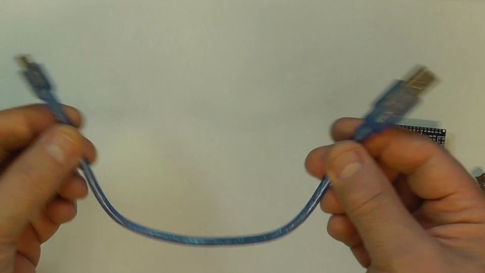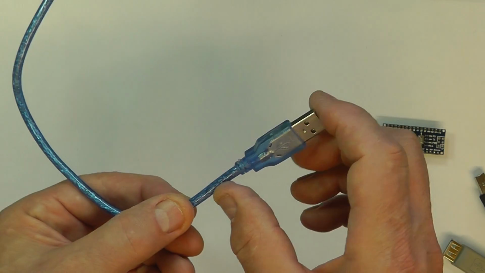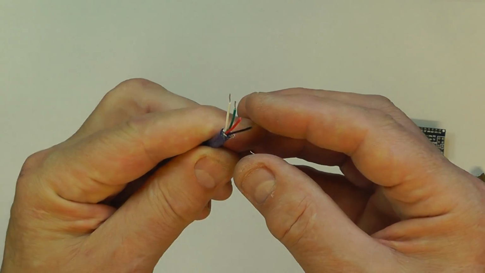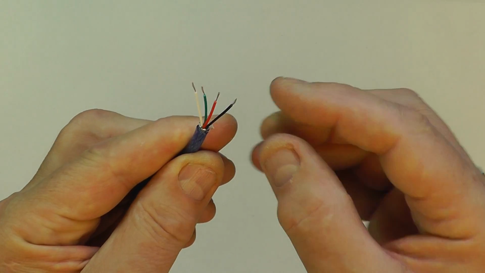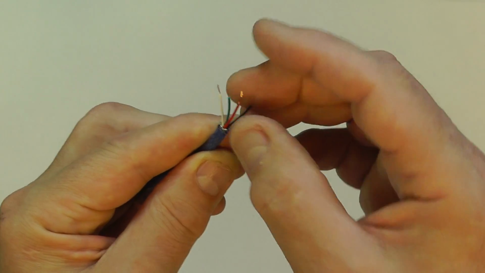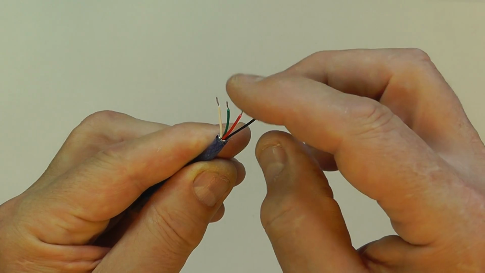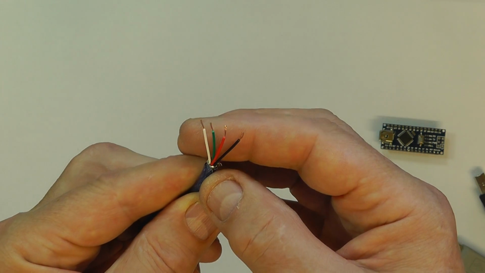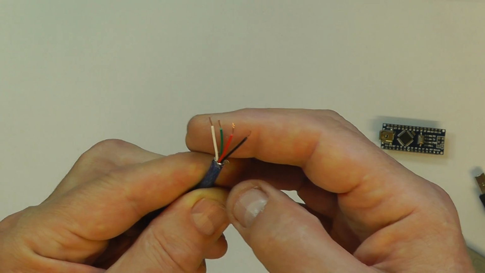So I'm going to take the lead from the Arduino Nano that you see here, chop off the standard USB plug, and then what you end up with is the wires at the end. You've got 4 wires. Black and red are the power lines, and green and white are the data lines. Green is data plus and white is data minus.